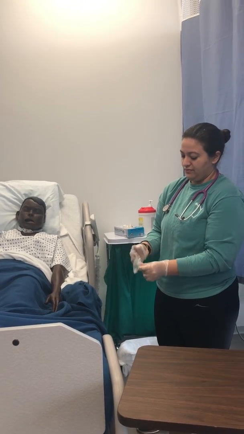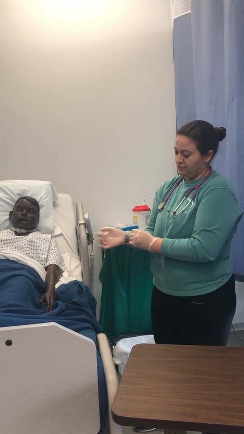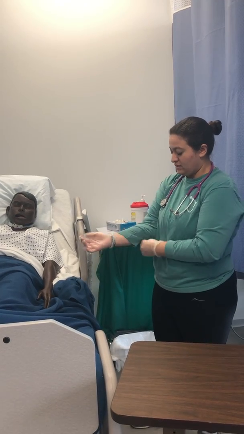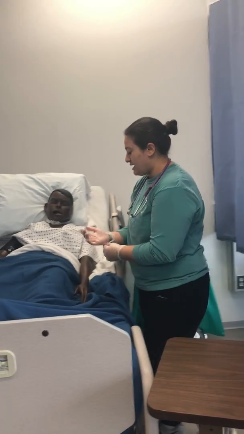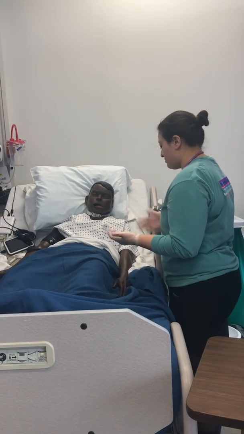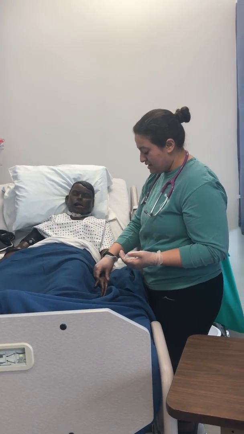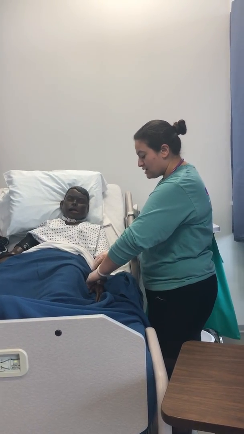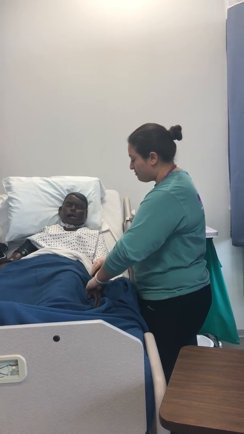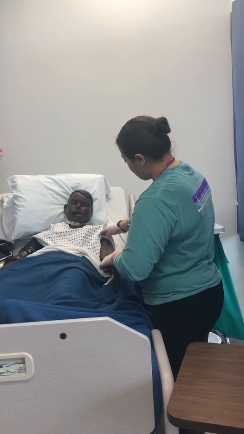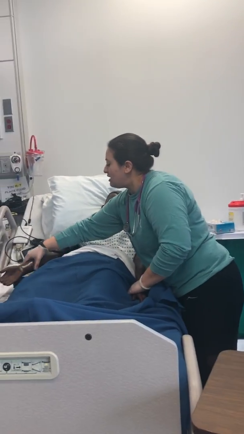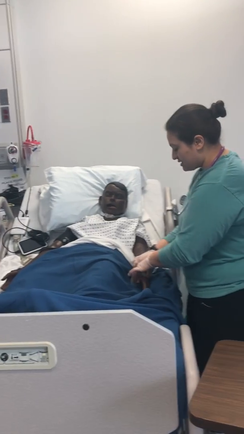Next I'm going to move on to irrigating the wound. I'm going to need to set up my sterile fluid. Once I've done that, I'm going to start assessing the skin, so I can check the temperature, is it warm? I can check to see if he has any wounds or lesions. I can also check the pulse.